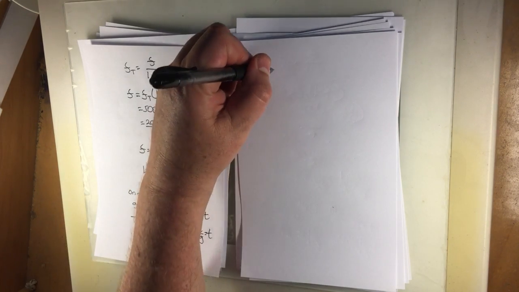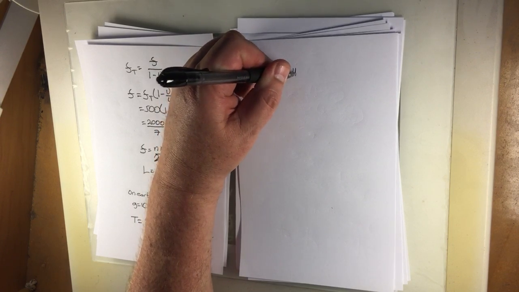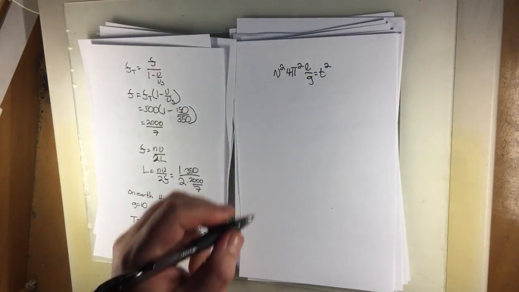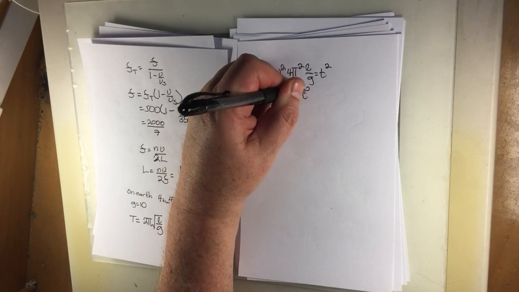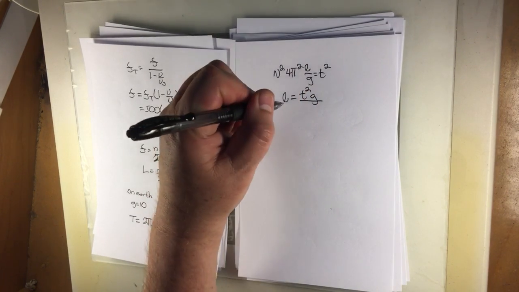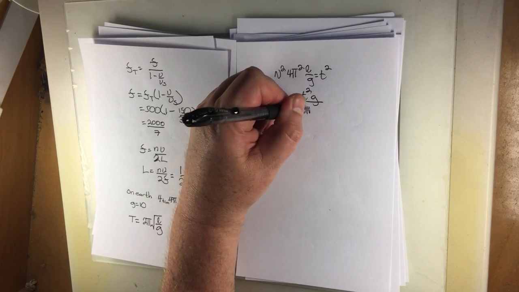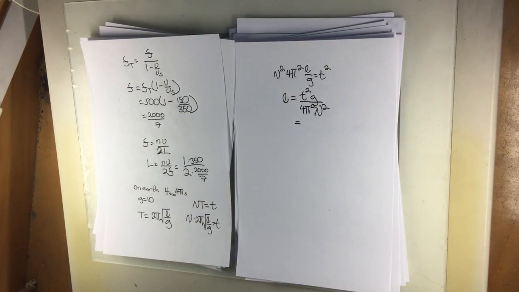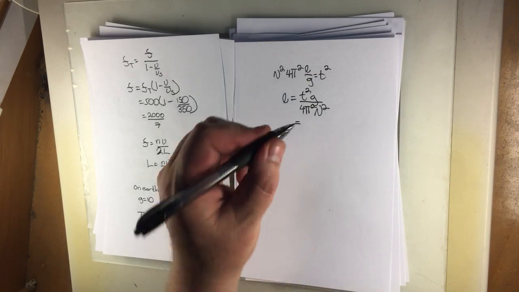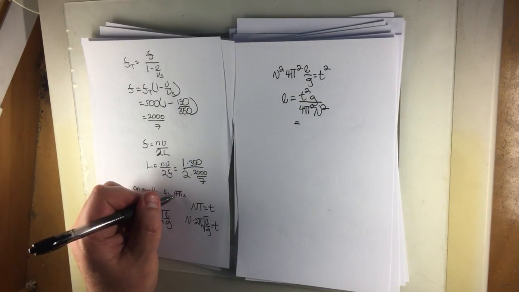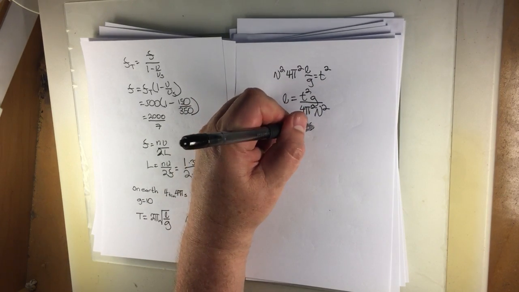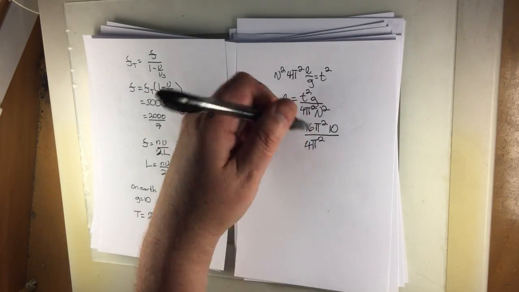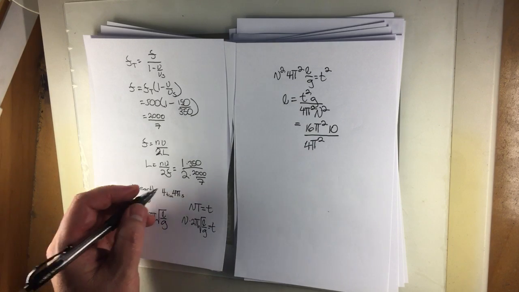So I'd square it: n squared times 4 pi squared L over g equals T squared. Looking for L, L equals T squared g over 4 pi squared n squared. And then you plug in stuff. T is 4 pi, T squared is 16 pi squared. g is 10, over 4 pi squared, n is 4.